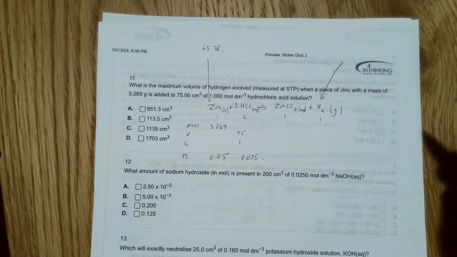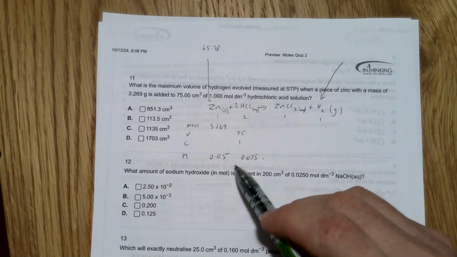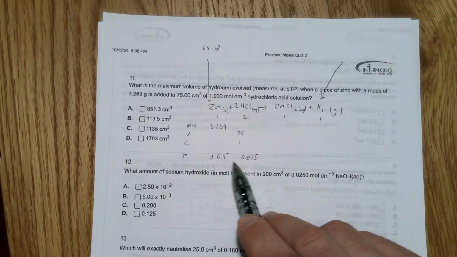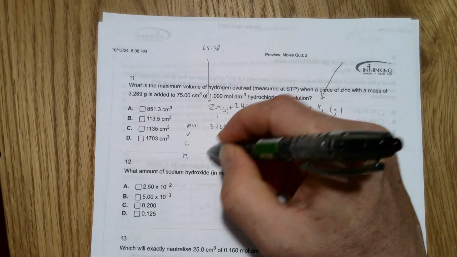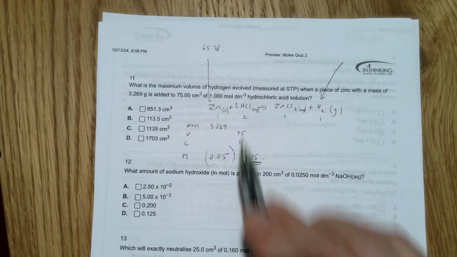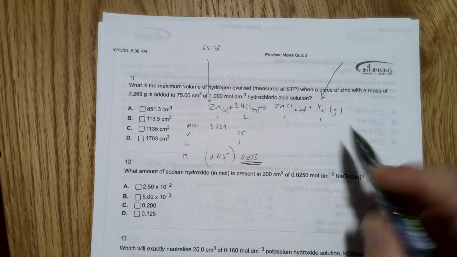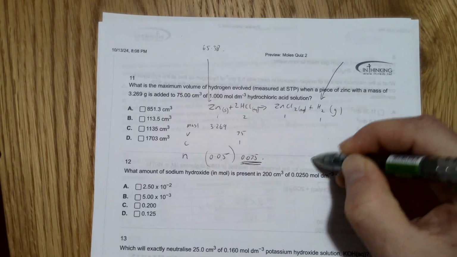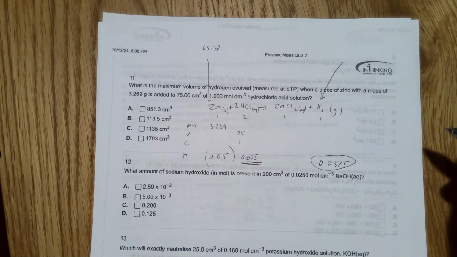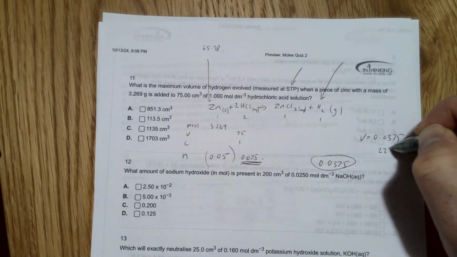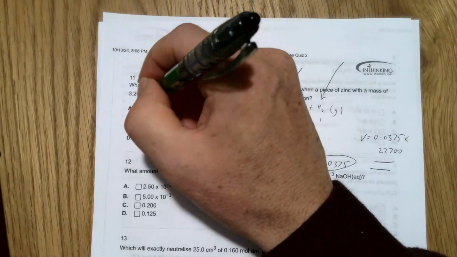So I have to work out which one is in excess and which one's the limiting one. If we've got 0.05 moles of zinc, we would need twice as much of that, so 0.1 moles of HCl. We don't have enough of it, so that must be the limiting one. The zinc is in excess. We've got more zinc than we have got acid that can react with it. So the relationship is between this and this. So it's 0.075 divided by 2, which is 0.0375 moles of that stuff. And then we're going to multiply that by the molar volume of gas at standard temperature and pressure. So the volume is equal to 0.0375 times by 22700, and that comes to that number A.